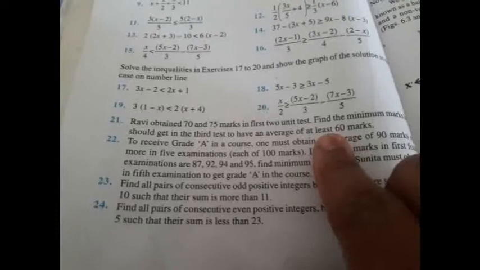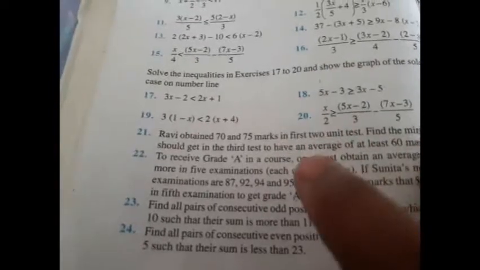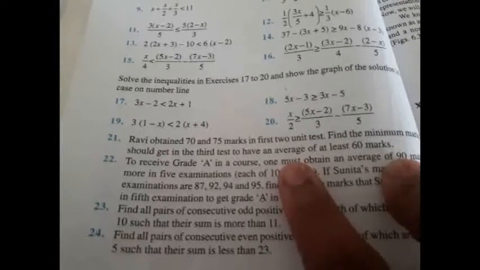So 70 is the mark secured by Ravi in the first test. 75 is the secured marks in the second test, and we need to find the third test mark in such a way that the average of all these three should be greater than or equal to 60. So if we assume X as the minimum marks scored by Ravi in the third test, then (70 + 75 + X) divided by 3. Why is it divided by 3? Because we are finding the average, which will be greater than or equal to 60. Thus, we obtained our inequality. We can solve for X now. Let us see how we can do this.